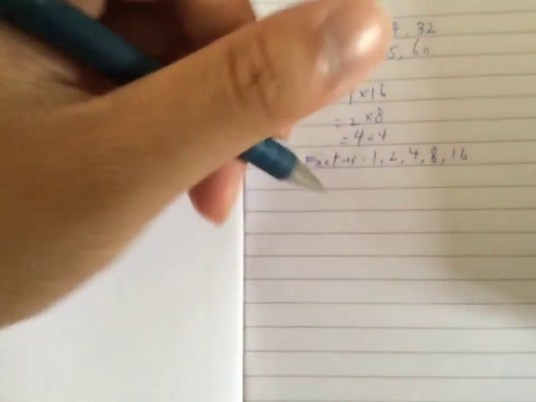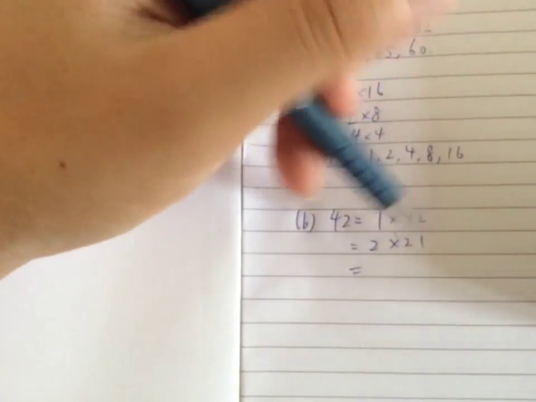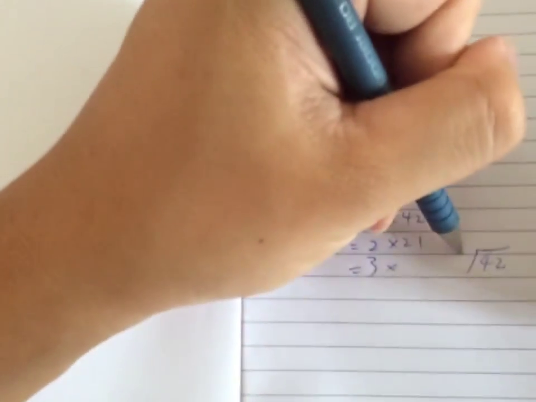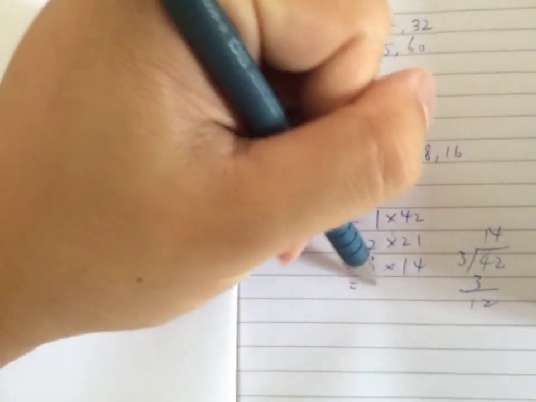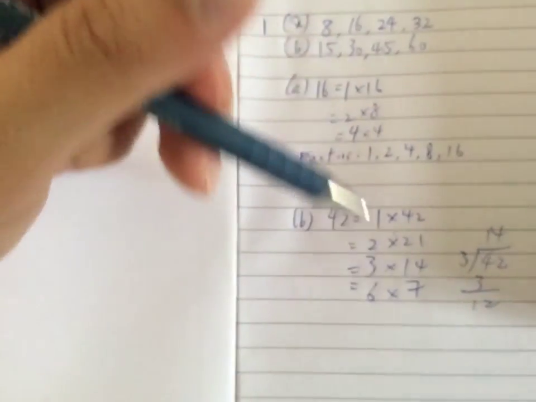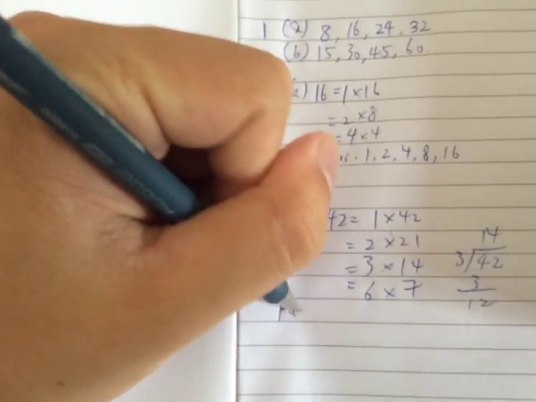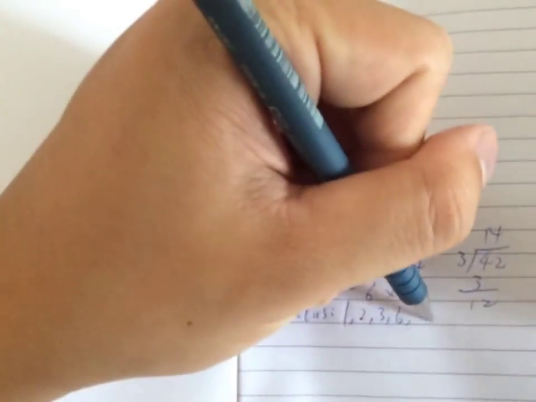For 42, okay, 1 times 42, and it is an even number, so it can be divisible by 2. 4 plus 2 is 6, a multiple of 3, so 3 times 14. And then 6 times 7, and that's it. So the factors are 1, 2, 3, 6, 7, 14, 21, and 42. Okay, so these are the factors.